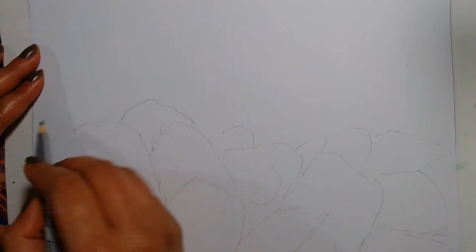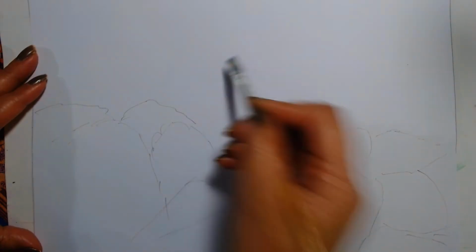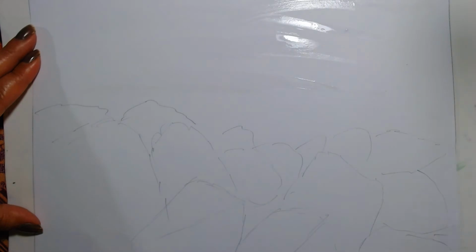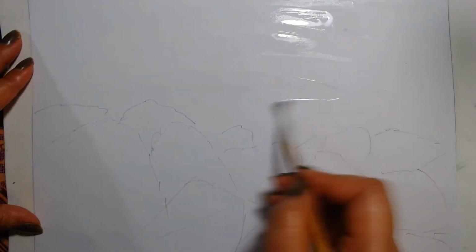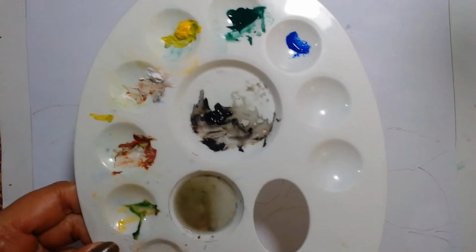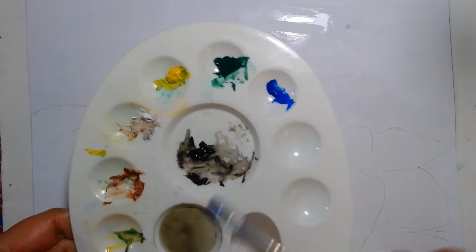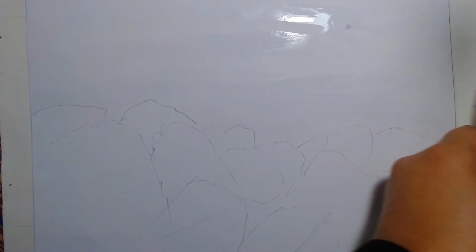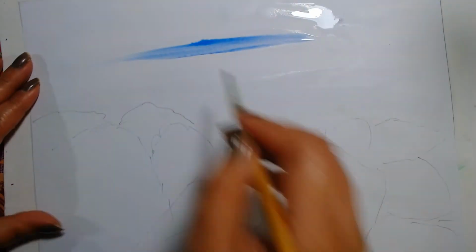So after that, upper part, you can also increase a little bit more rocks. Okay, now what we are going to do with this upper part, we'll take a flat brush, add plain water, just take out some light blue color, add plenty of water and spread here.